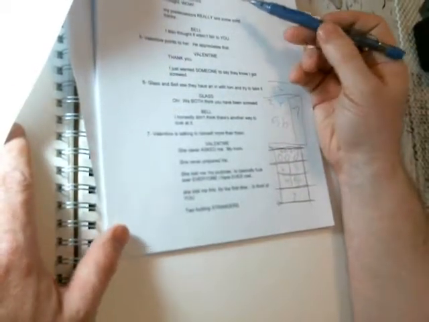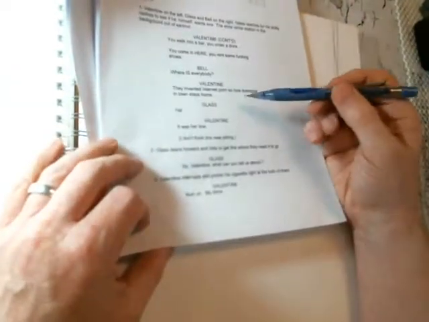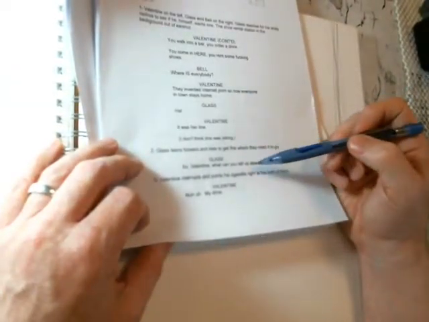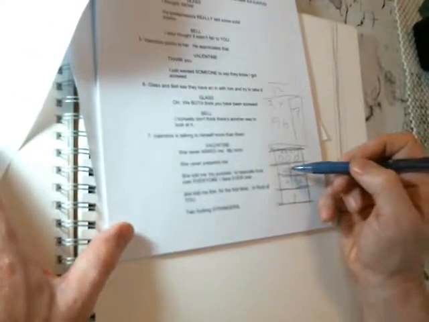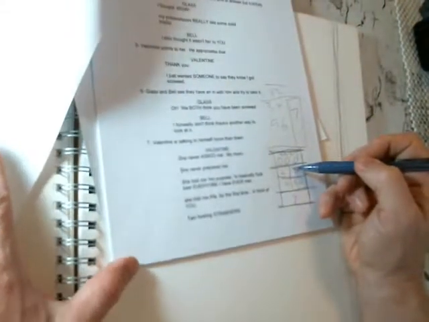All right, so panel 1. They have this conversation. Panel 2. So Valentine, what can you tell us? Valentine, no, on my dime. So that's Val here. That's 3. So she's gonna be here.